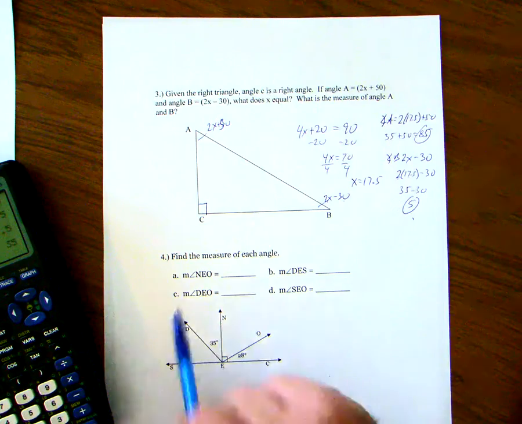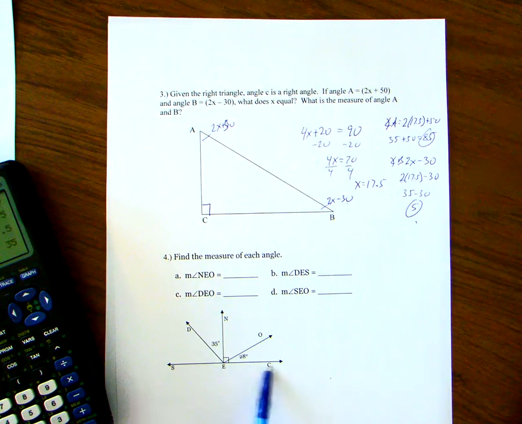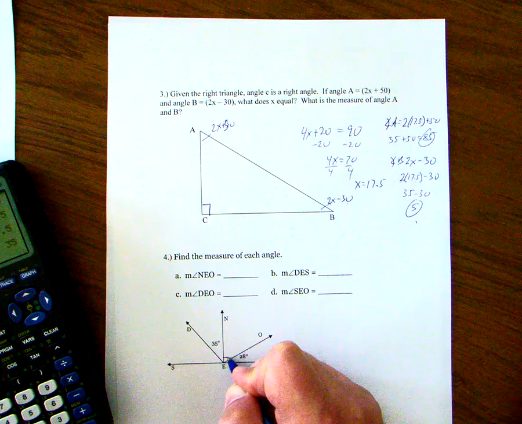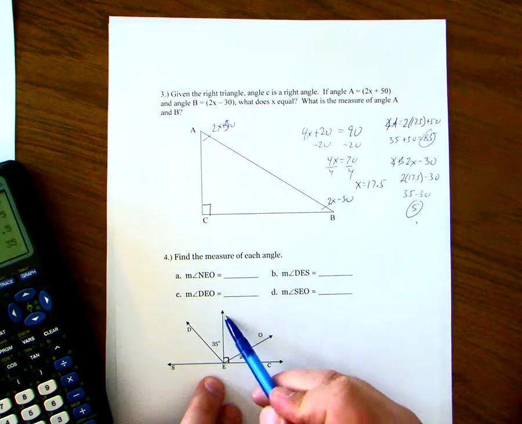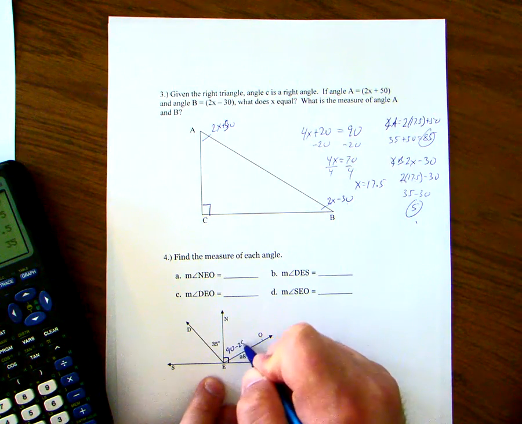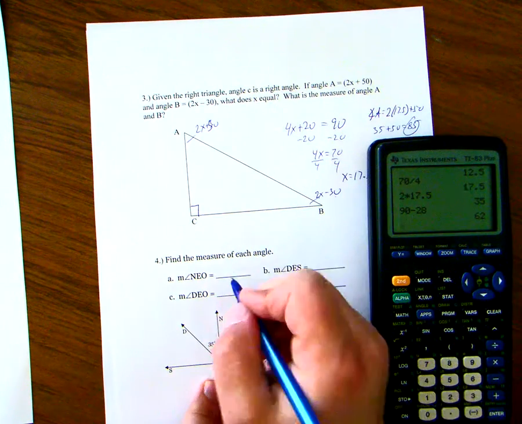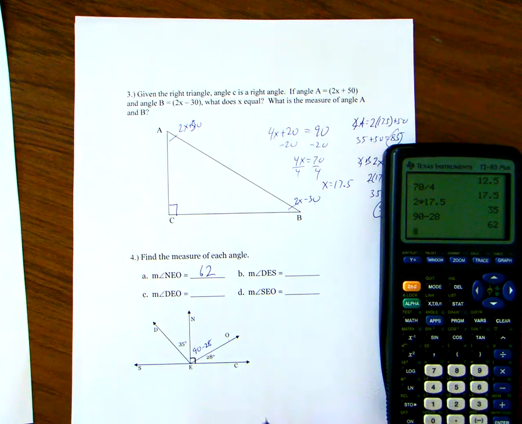Question 4. Find the measure of each angle. I have a straight line right here. Straight lines are equal to 180. They tell us that this and this is 90 degrees. So this angle will be 90 minus 28, which is going to be 62. Next, DES.